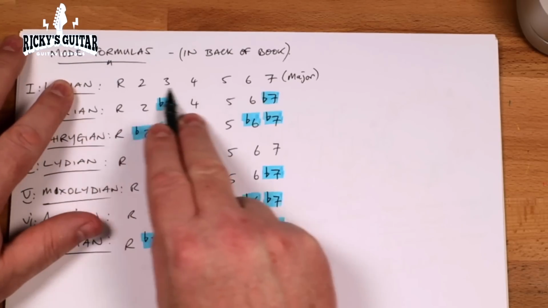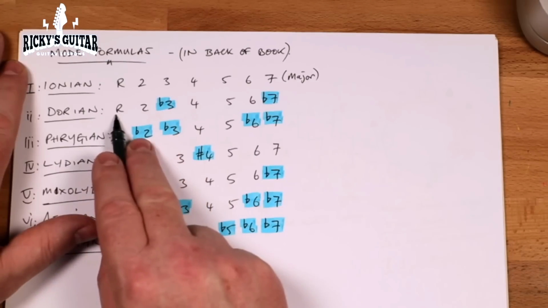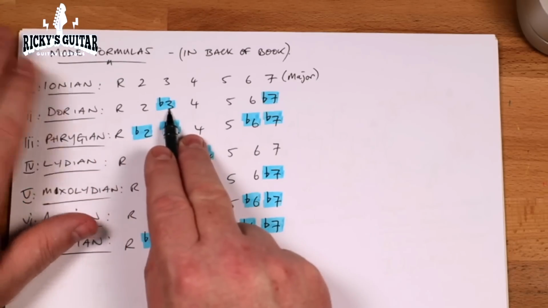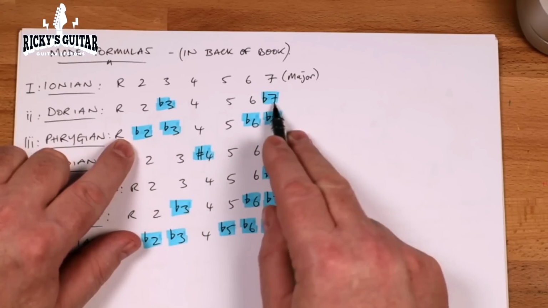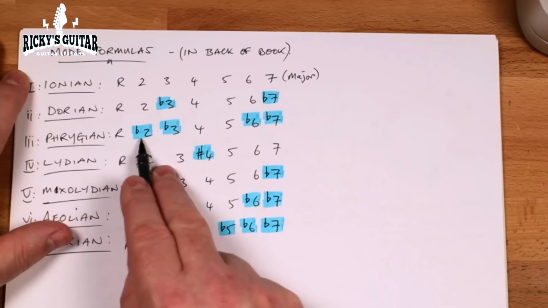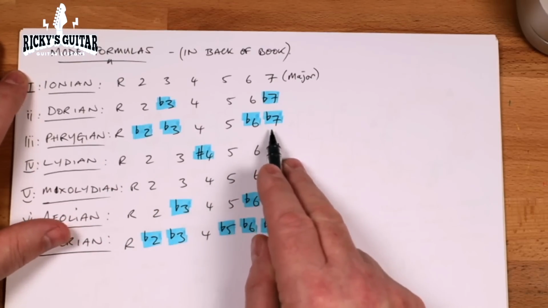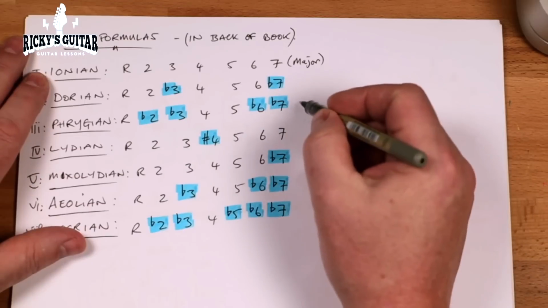None of those scale degrees have been altered or changed in any way. But if we look at Dorian, we can see that it's got root, second, flat third, fourth, fifth, sixth, flat seven. I've highlighted them for ease here. Phrygian, root, it's got a flat second, flat third, flat sixth, and the flat seventh. These become the colour notes, the notes that give it its personality.